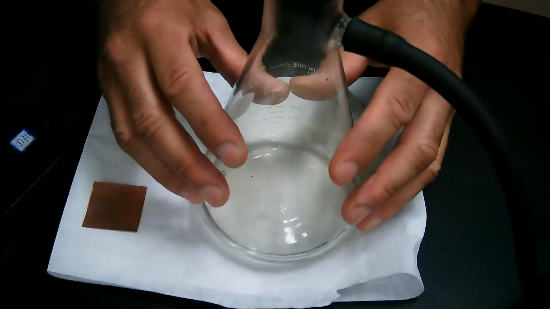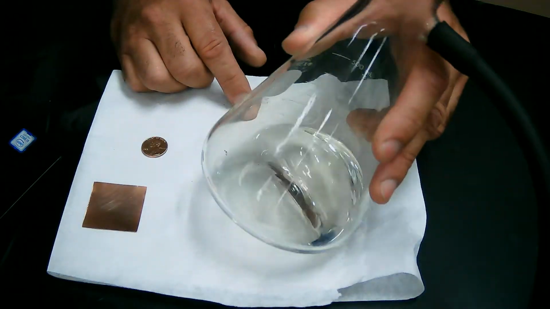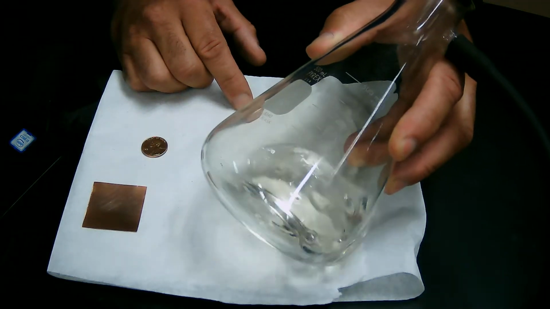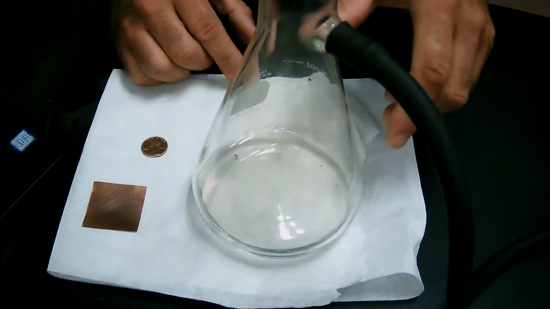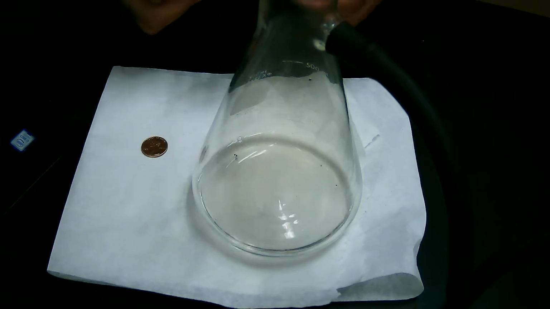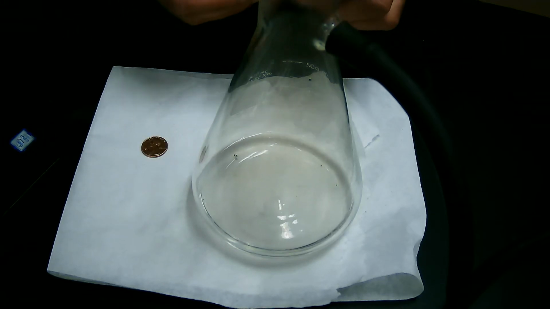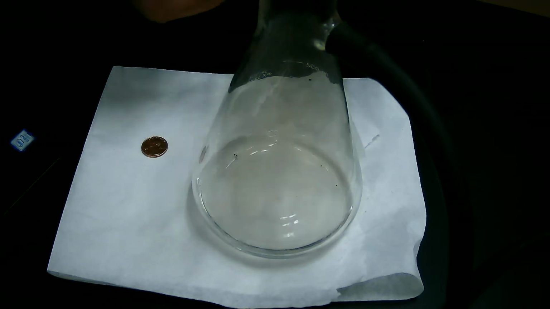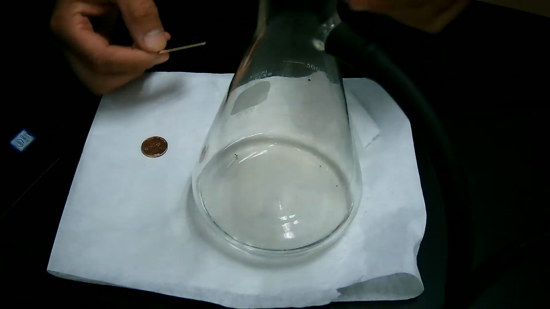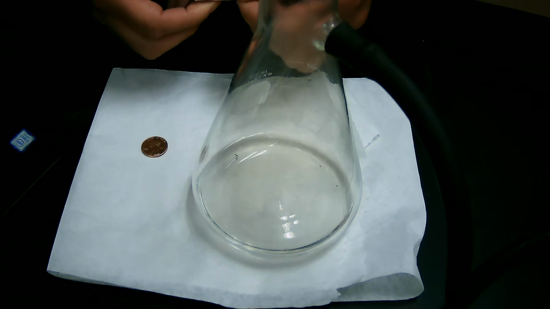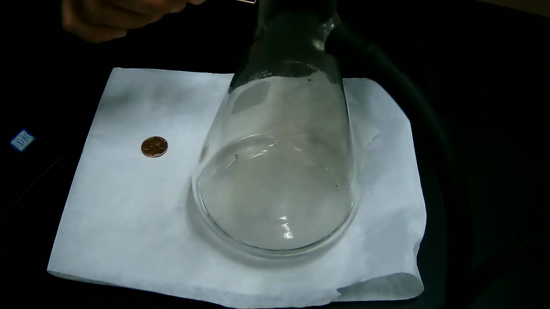So this flask has our water-like nitric acid in it, colorless, transparent, very water-like in its appearance. We're going to add in this copper foil and then close this back up. So this tube leads to a water filter that's going to separate out and filter out all of the toxic gas that is produced from this reaction.